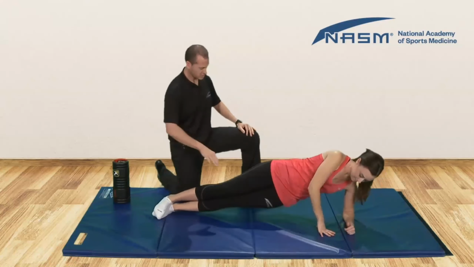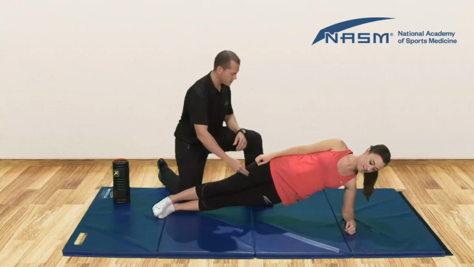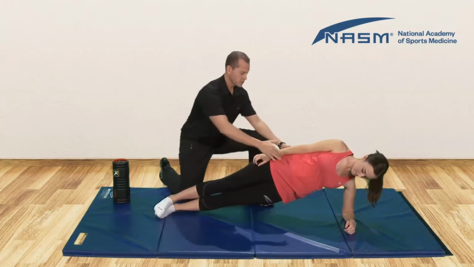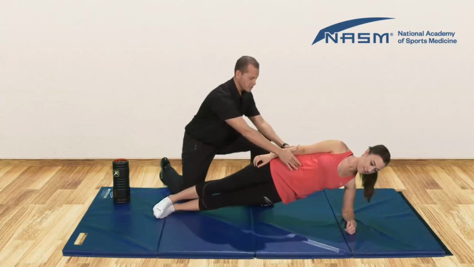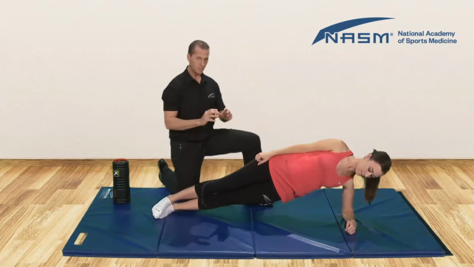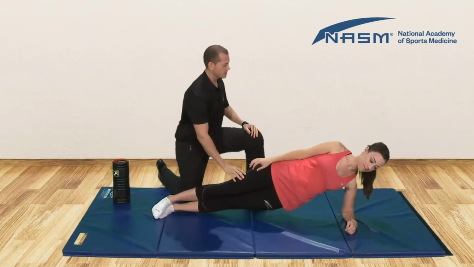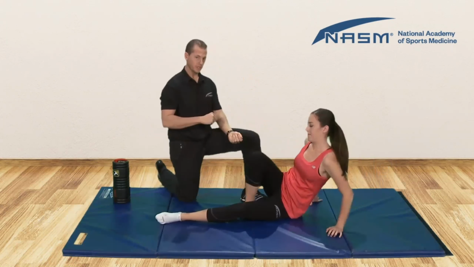Notice how her ankles, knees, and hips are stacked. She's going to contract the quads, squeeze the glutes, keep the abdominals here engaged. We're focusing on core stabilization, and we would maintain this position for about 20 seconds. You can go ahead and relax there, and you would repeat on the other side.